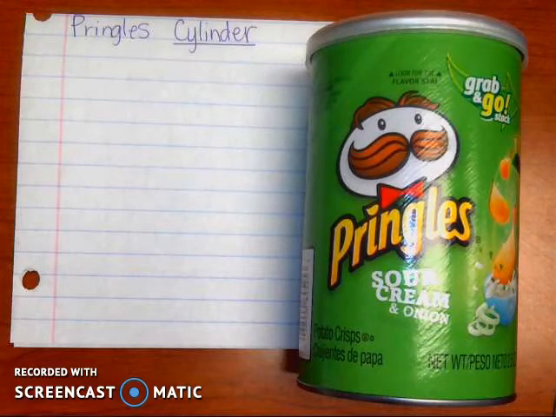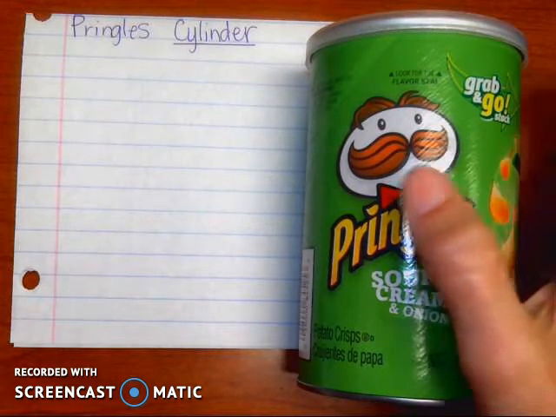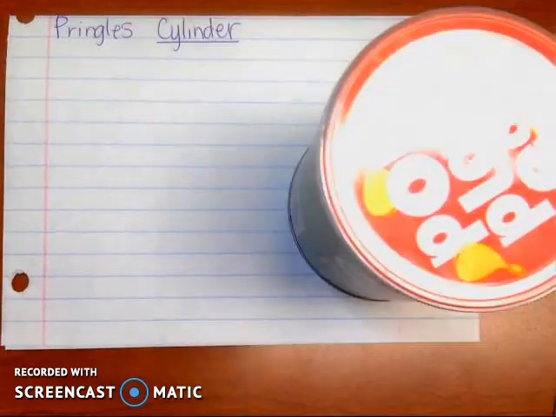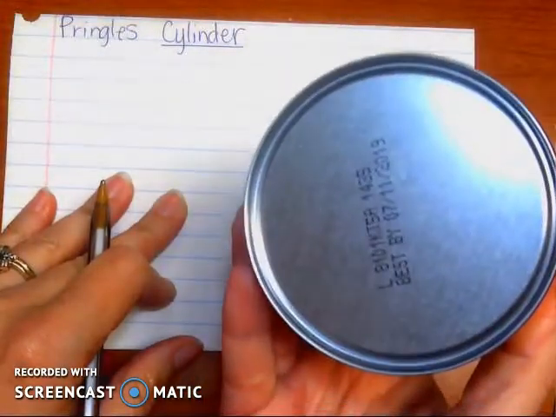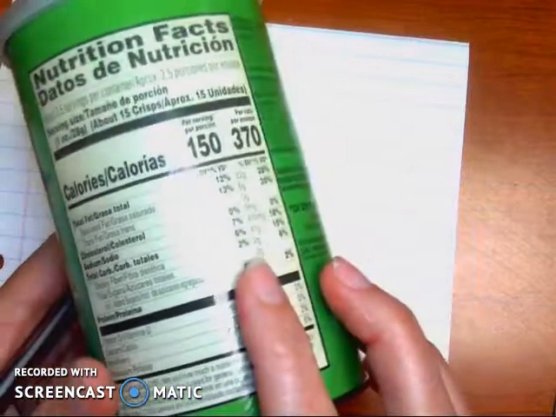Okay, here we go with our cylinder example. Here I have a snack can size of Pringles. It is a cylinder. Cylinder has a circle base, so there's a circle at the top and there's a circle at the bottom, and then we have the lateral area, which would be the green part.